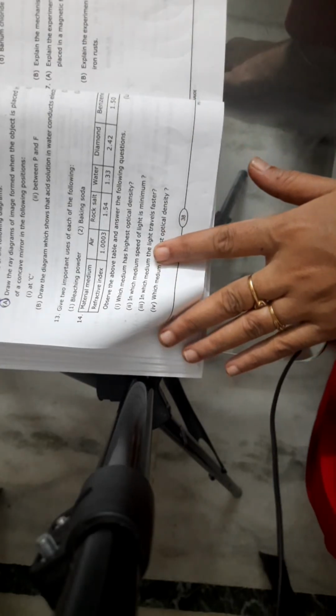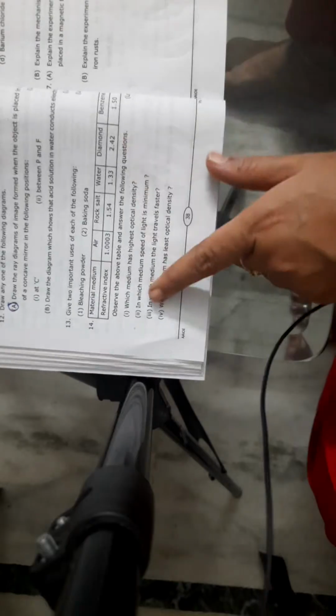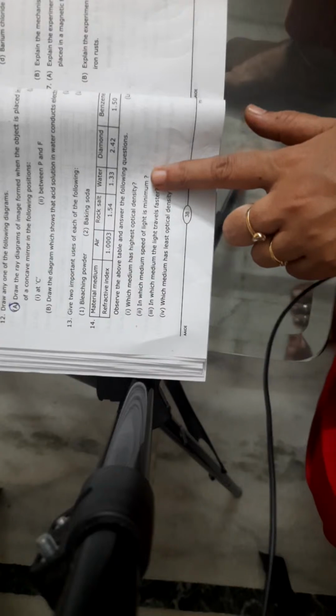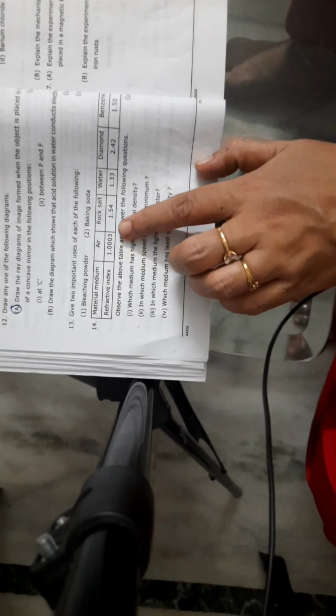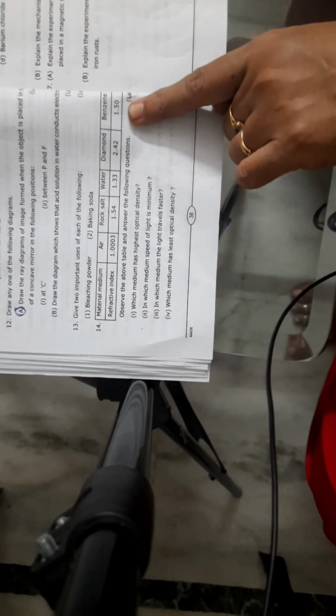Okay, Ashrita, then why did you write 1A for this question? The correct answer is diamond, because diamond's refractive index is more, so it's optically denser. Why did you write benzene? Here it is 1.003, 1.54, 1.33, 2.4. 2.4 is more than 1.5. So diamond is the correct answer.